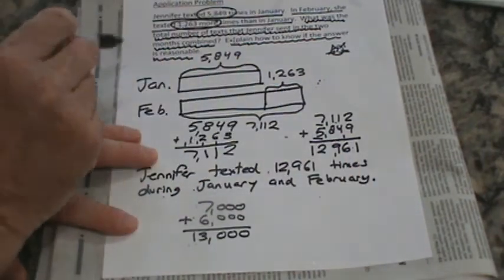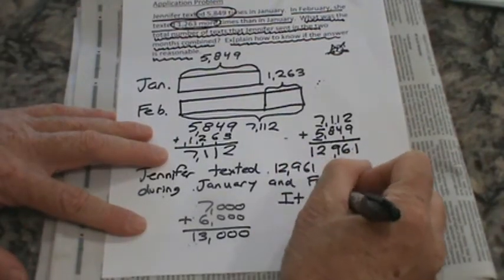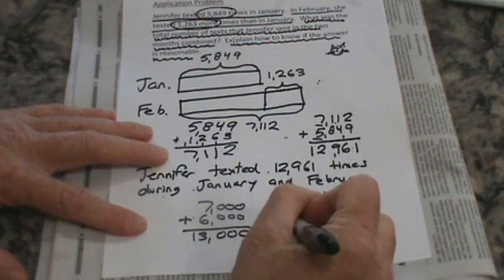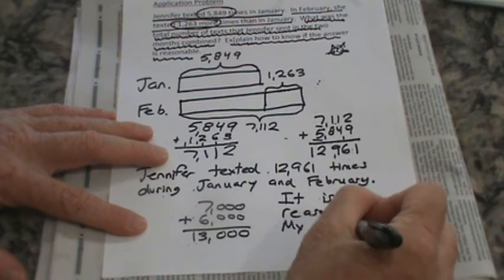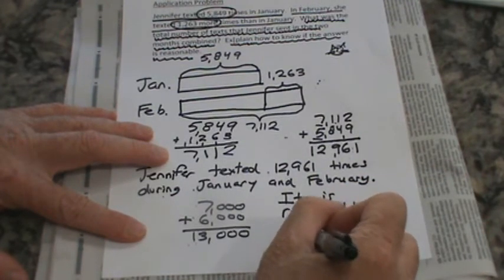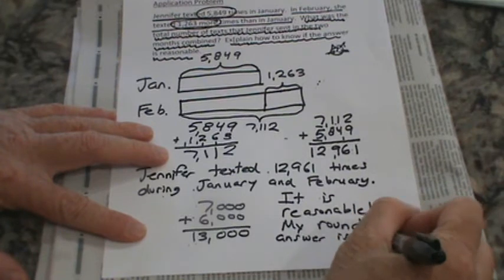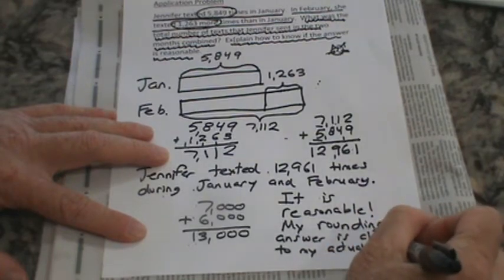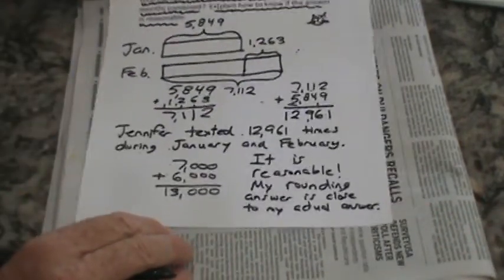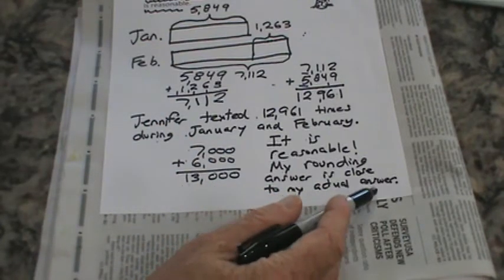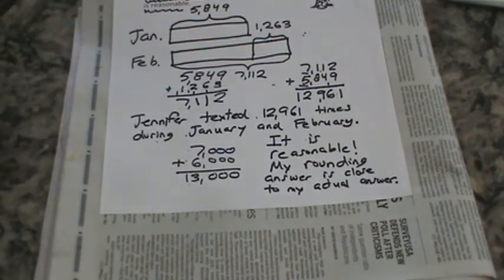So it says explain how to know if the answer is reasonable. It is reasonable! My rounding answer, or my estimate, is close to my actual answer. So I'm going to center that a little bit. So it is reasonable. My rounding answer is close to my actual answer. So we can do a nice little check there and say, okay, that answer is reasonable.